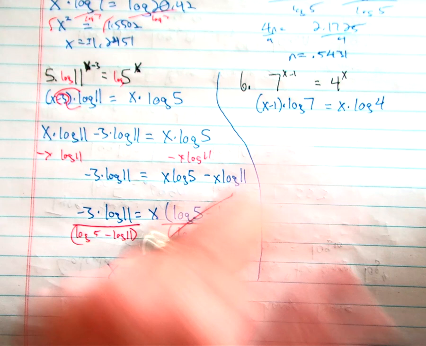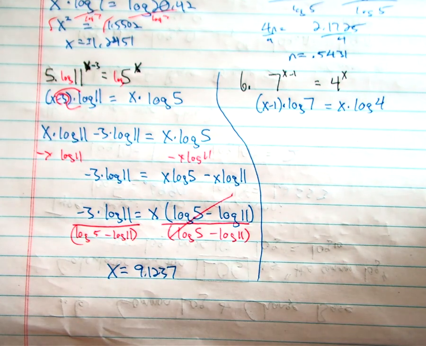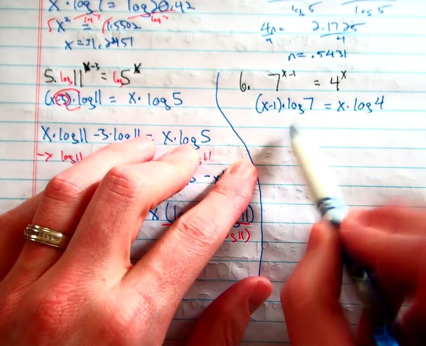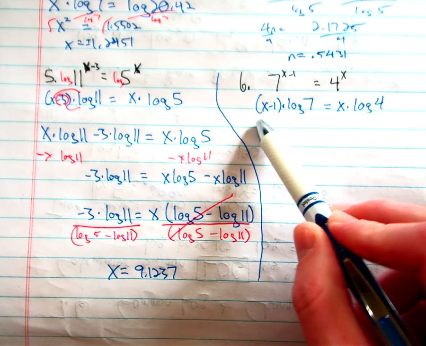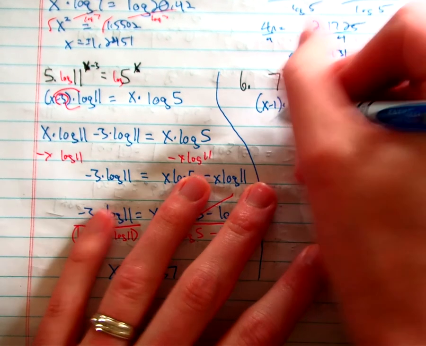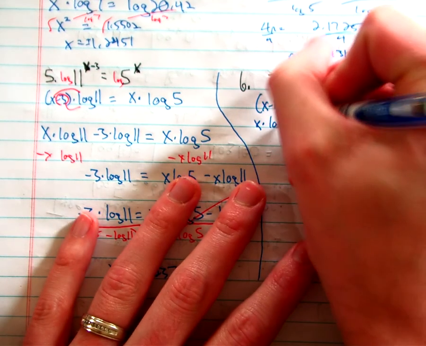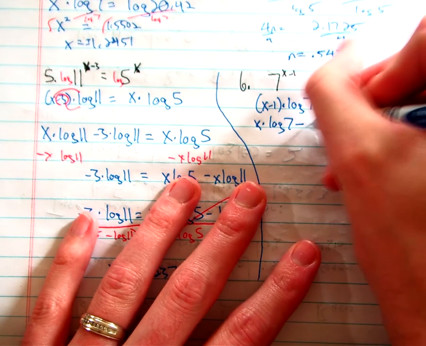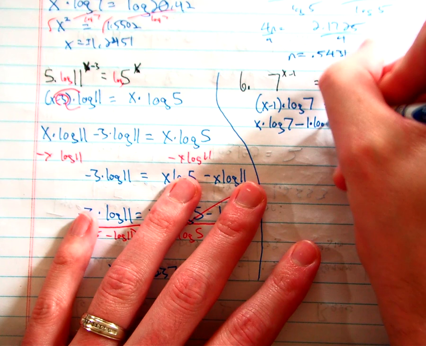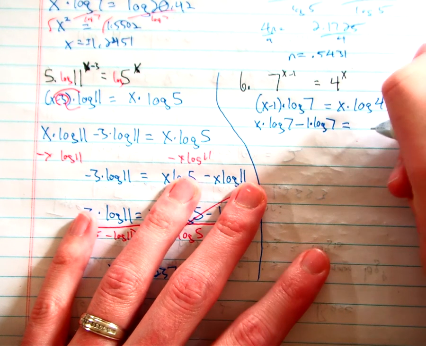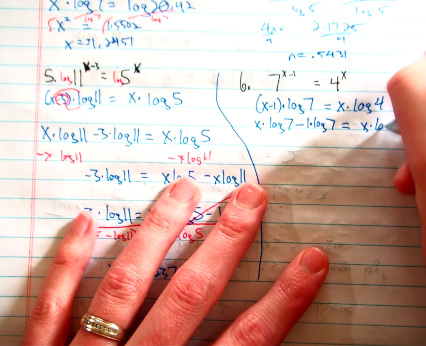Okay, now we want to get x's on the same side, but in order to do that, we have to distribute this, because otherwise this x is stuck in this parenthesis. So I have x times log 7 minus 1 times log 7 equals x times log 4.